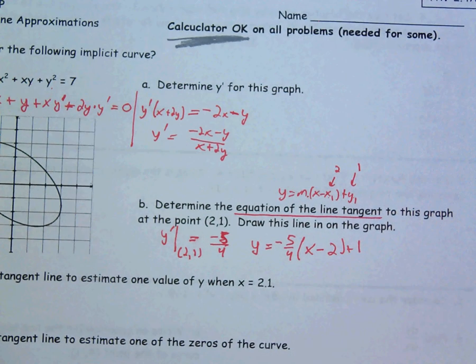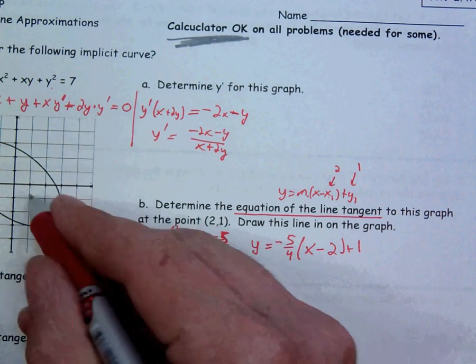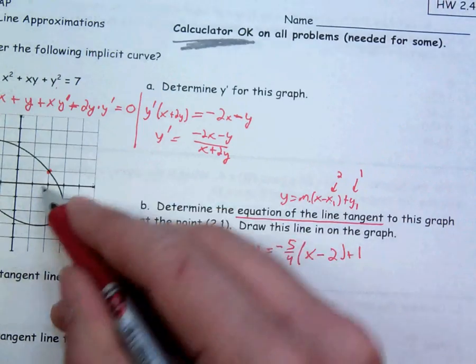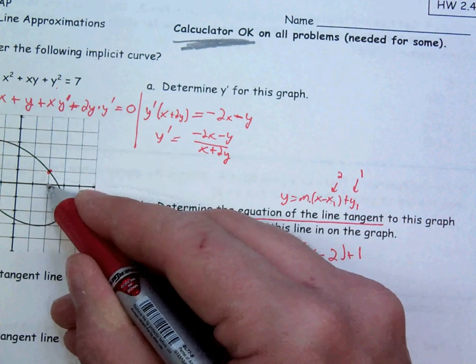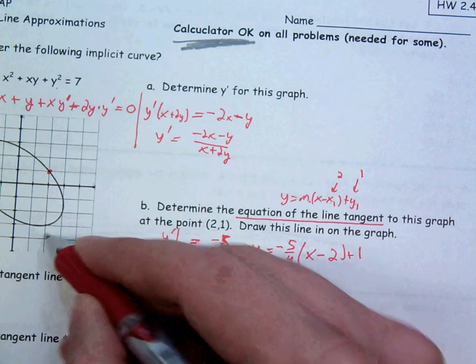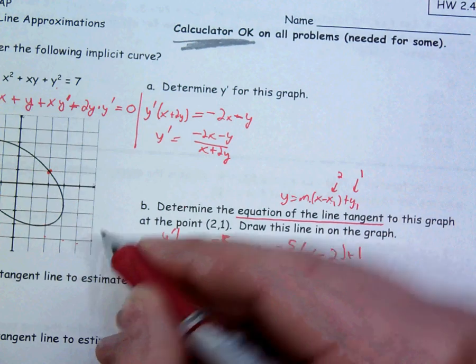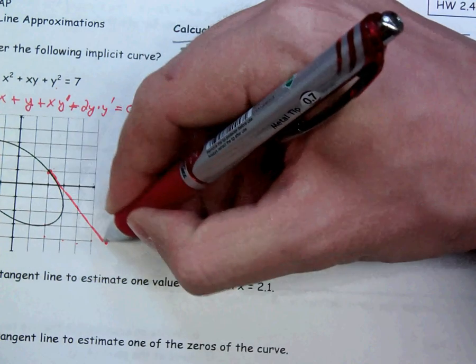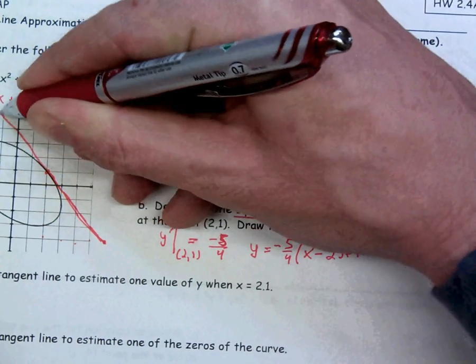And it says to draw this line on the graph. Well, at the point 2, 1, sure, the line is going with a slope of negative 5 fourths, so down by 1, 2, 3, 4, 5, over by 1, 2, 3, 4. It's pretty clear that's the tangent line. Yeah, that looks right to me.